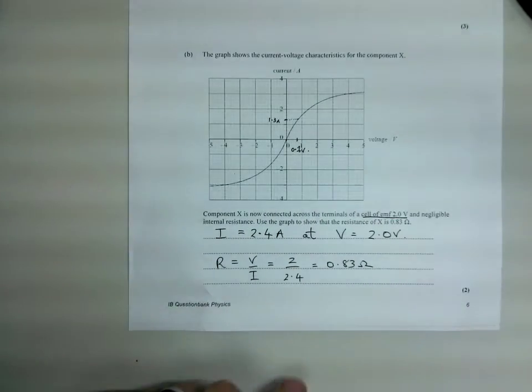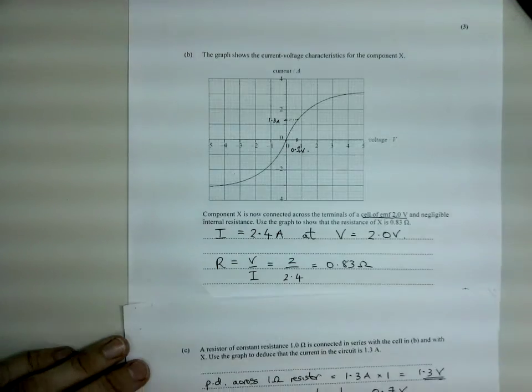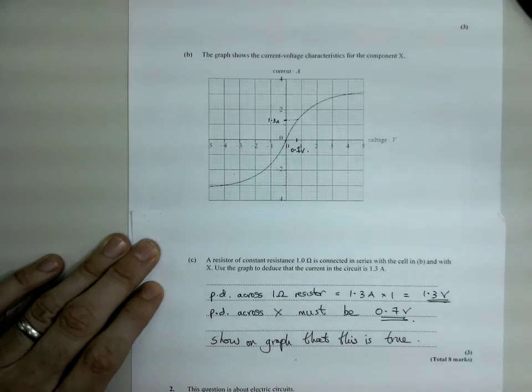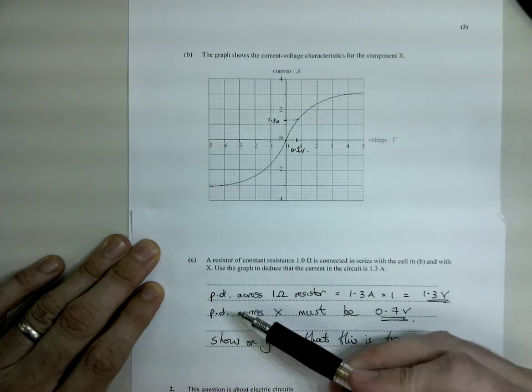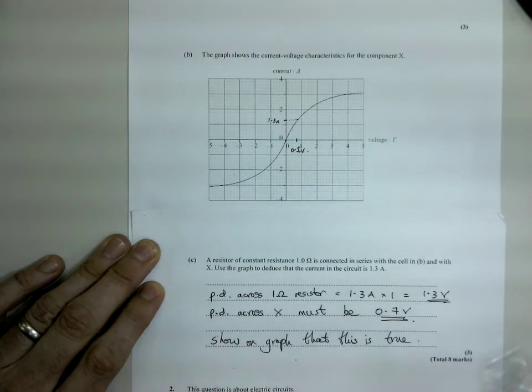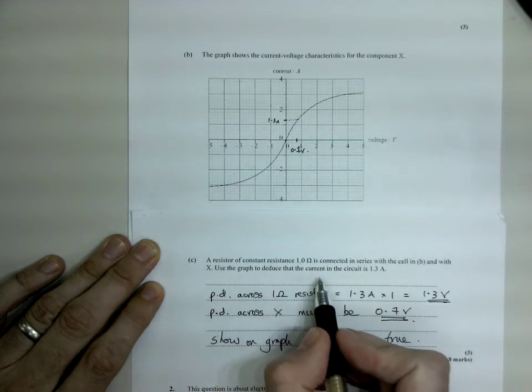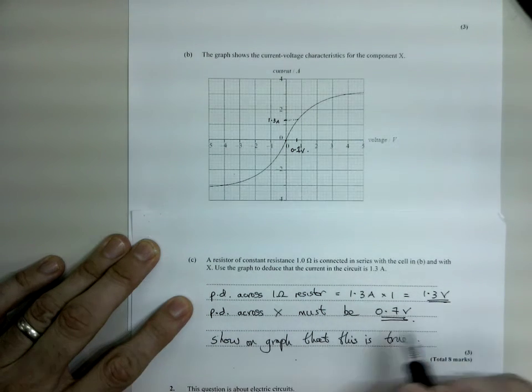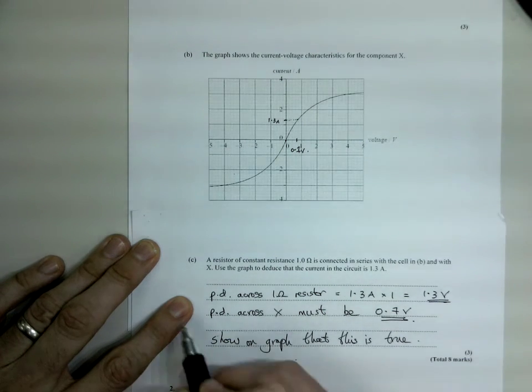If I now show you the second part to this question, and just put it on the bottom here, it now says a resistor of resistance 1 ohm is connected in series with the cell and with component X. Use the graph to deduce that the current in the circuit is 1.3 amps. Well, there's a few ways to approach this, but this is one way.